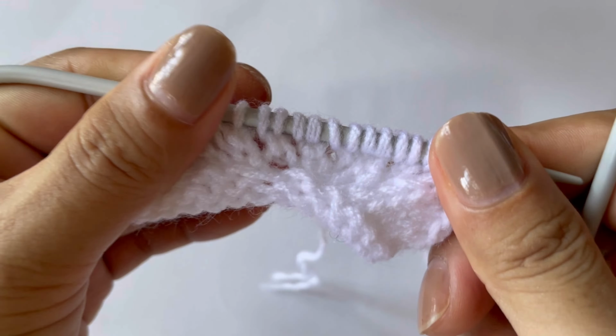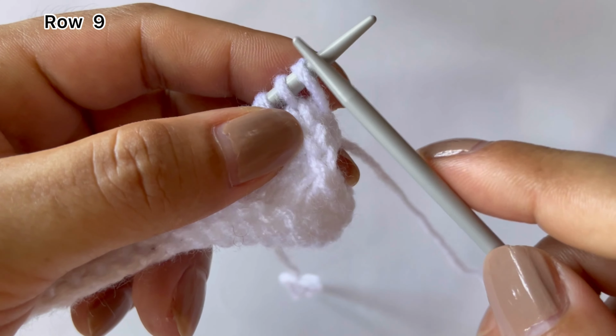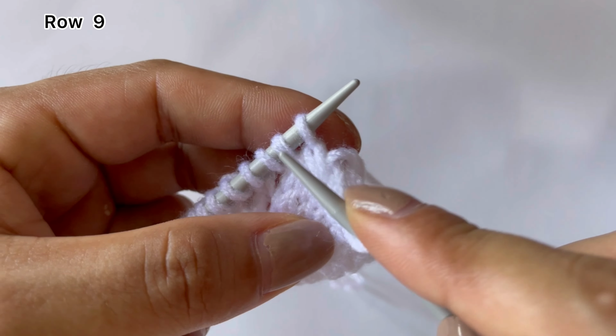Row 9: for row 9, your edge stitch, slip and start the repeat from here.